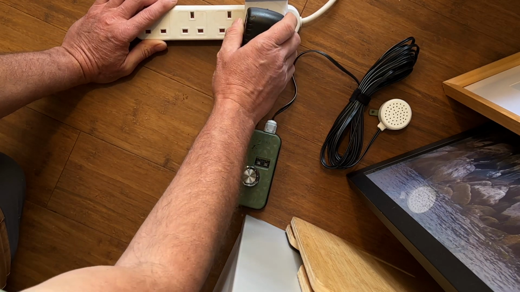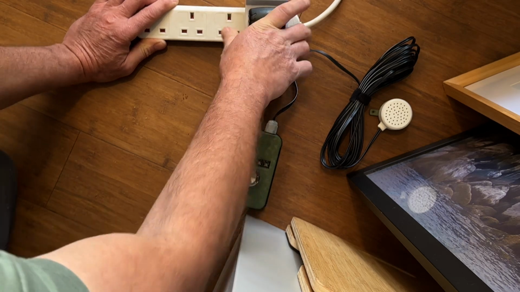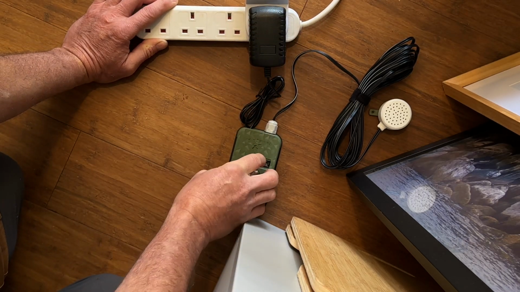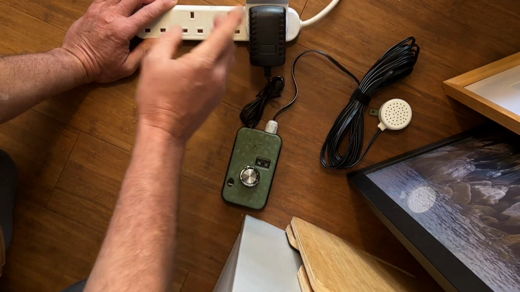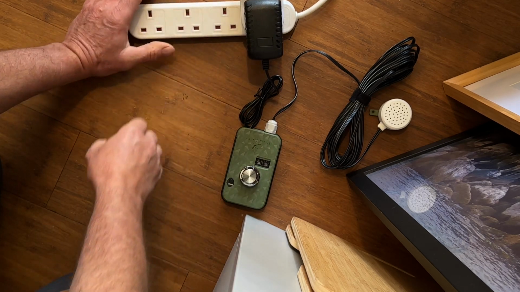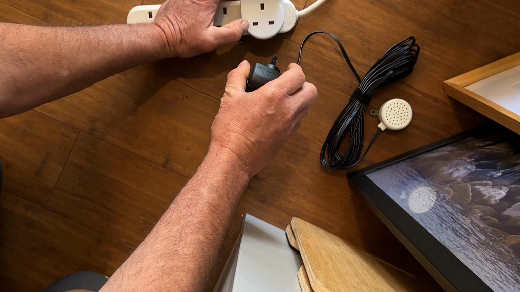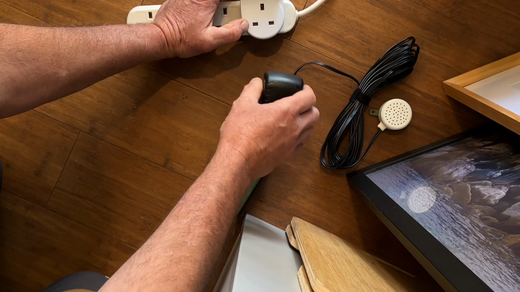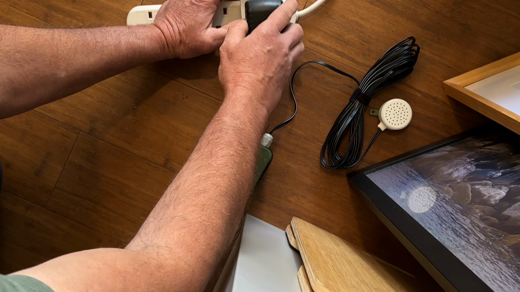So on May the 1st, all you have to do is plug this adapter in, like so, which will then, when it's on auto, activate the caller when it's in the program. And then on August the 1st, you just unplug it. So it should hopefully not be too much of a problem to get it to operate.